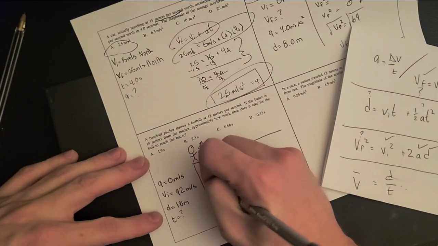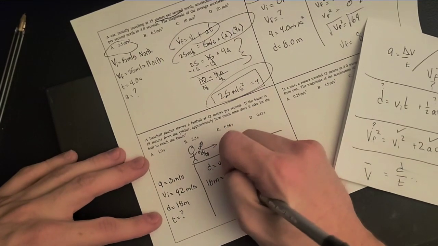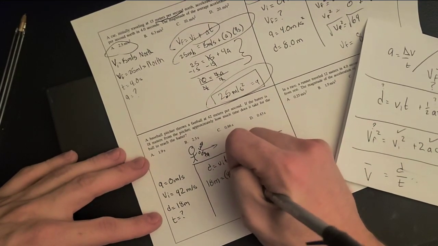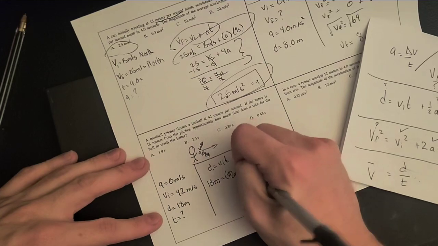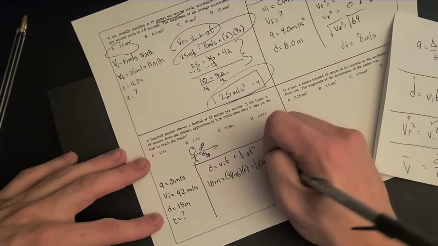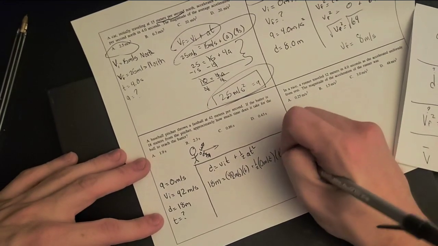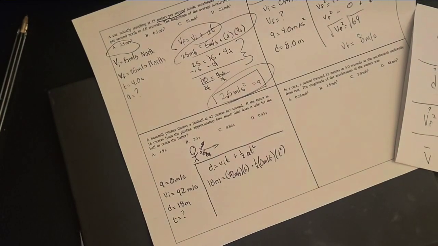D is 18 meters. VI is 42 meters per second. T is T plus 1/2. A is 0 meters per second squared. And T squared is t squared.